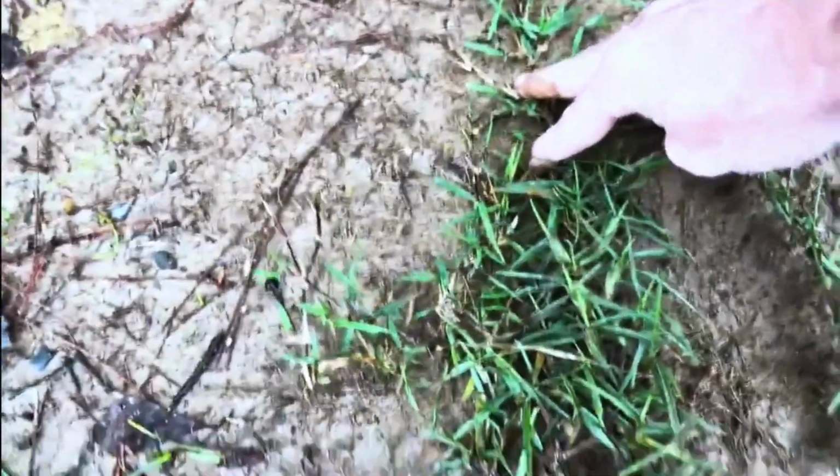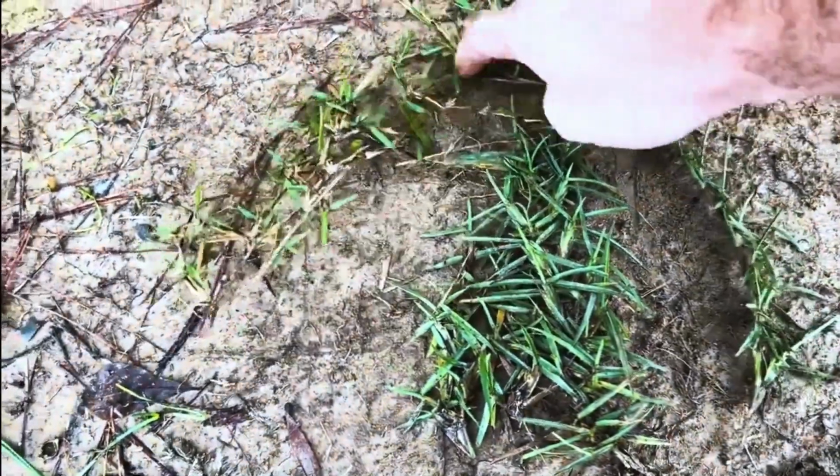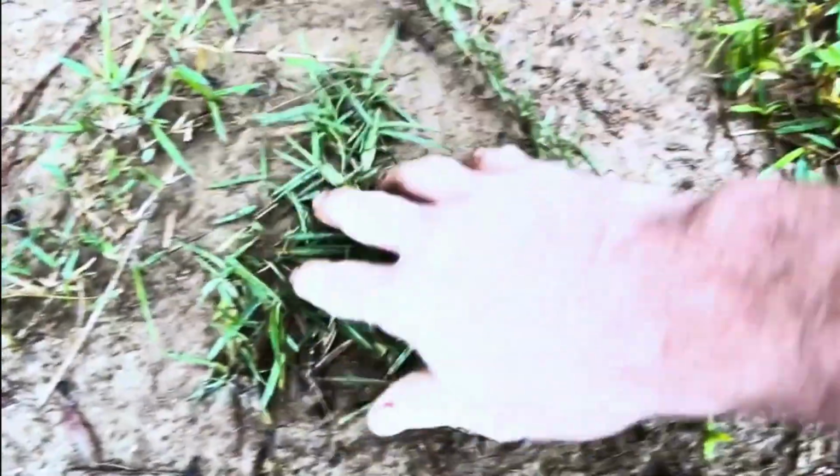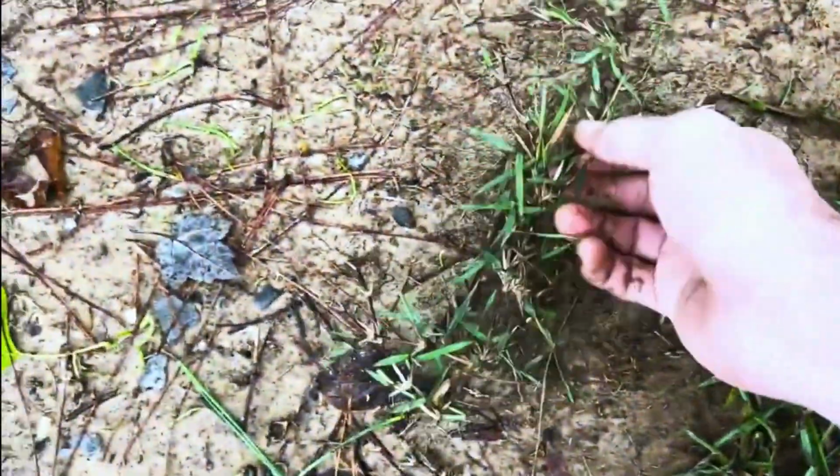Let's put this beside centipede. As you can see, when they're together, it's like, man, what are we looking at? What can I say about the difference in centipede and zoysia? Zoysia, you're going to be able to pull it up more like Bermuda grass.